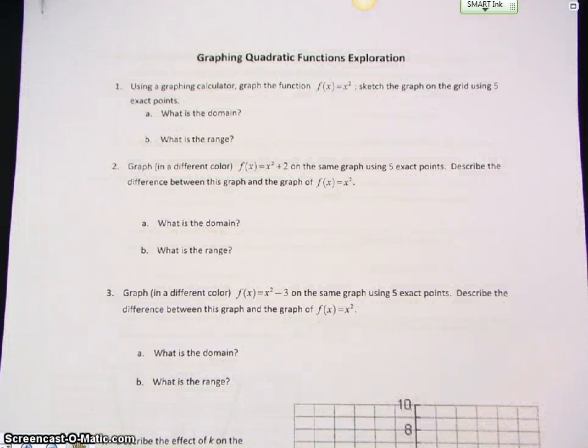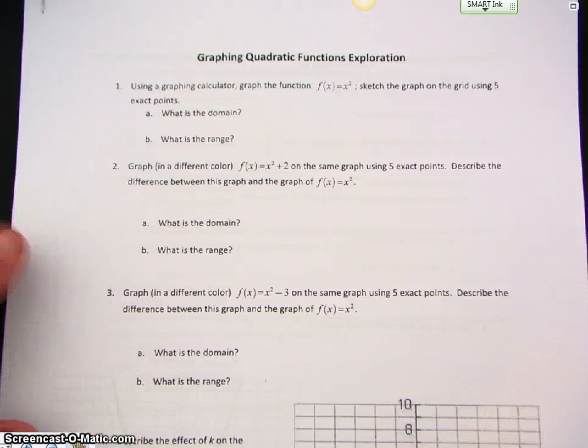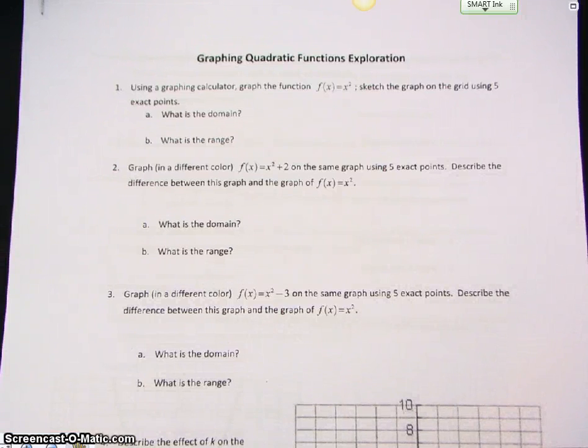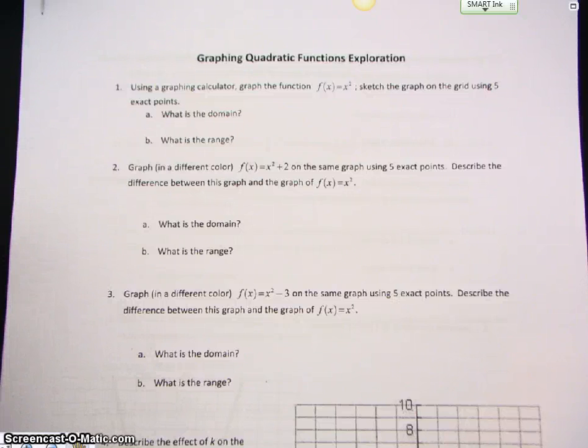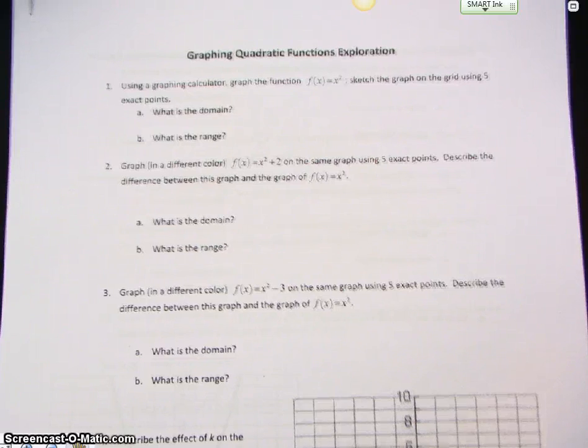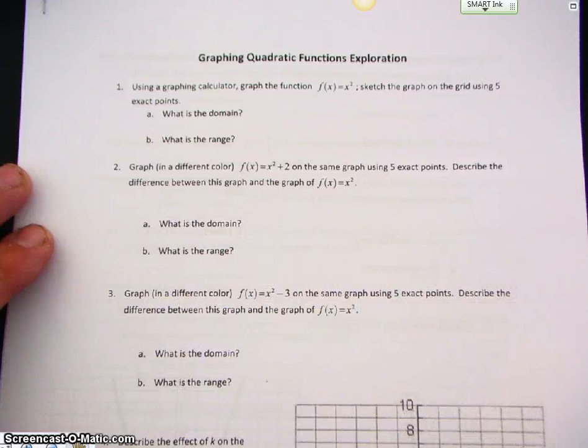Alright, in this video, this will go along with the alternate assessment transformations. This will consist of this packet, and I'm going to go through it, tell you what you need to do, what you don't need to do. I will do some of the problems. All you have to do is copy down what I do and then do the rest, and then that will be graded. Alright, so the first page, you do not need to do 5.